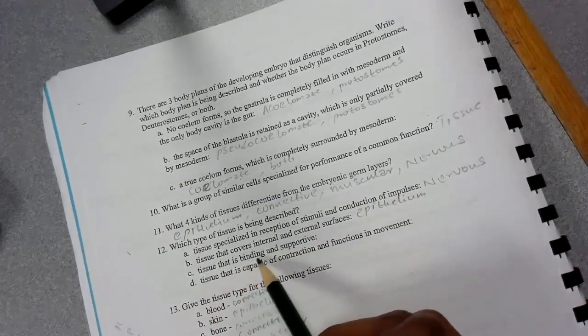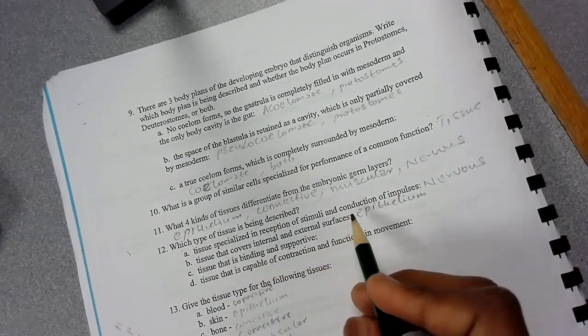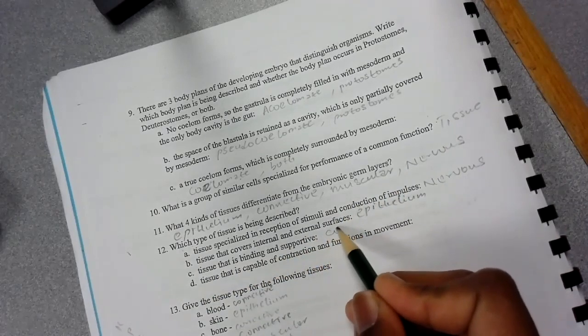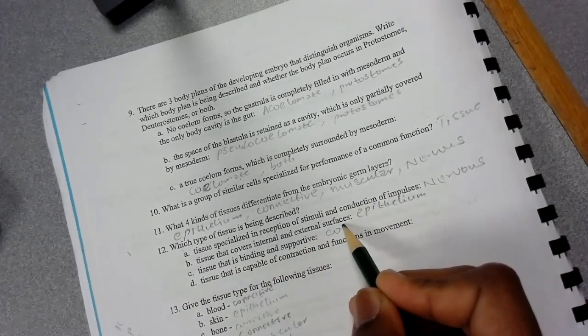C said the tissue that is binding and supportive. That one is the connective. The connective tissue is the one that is binding and supportive.